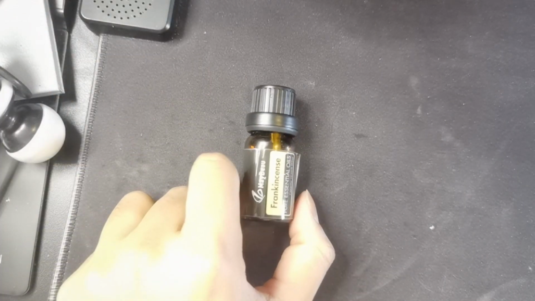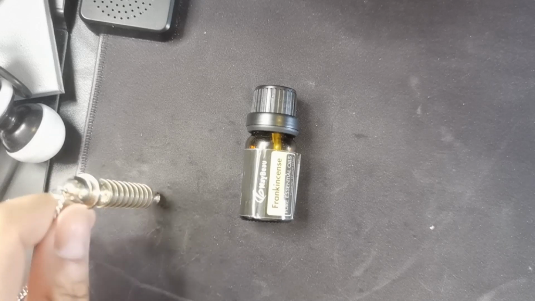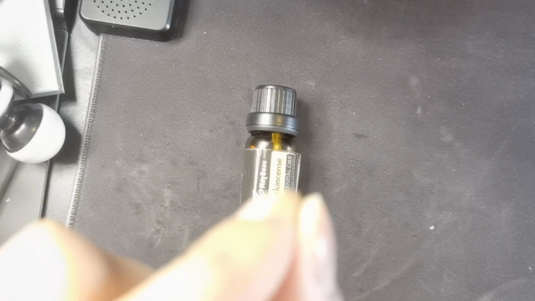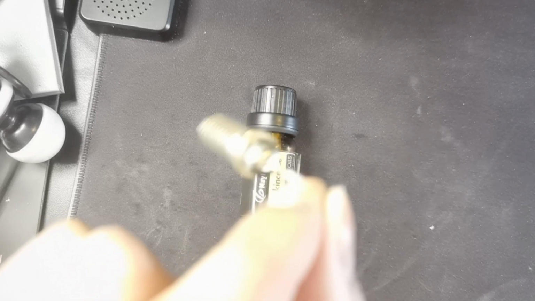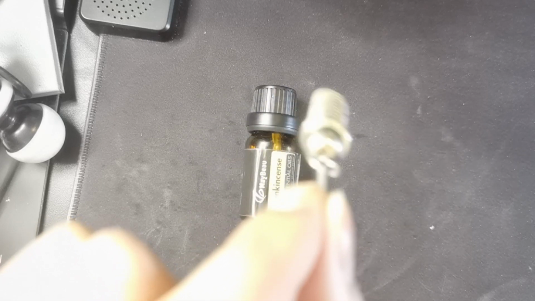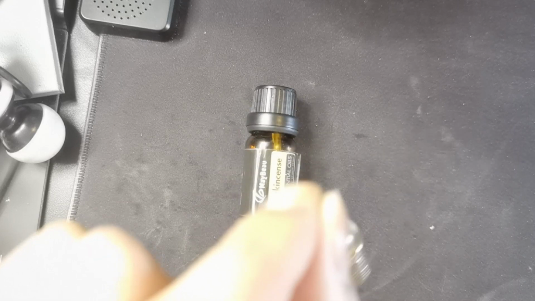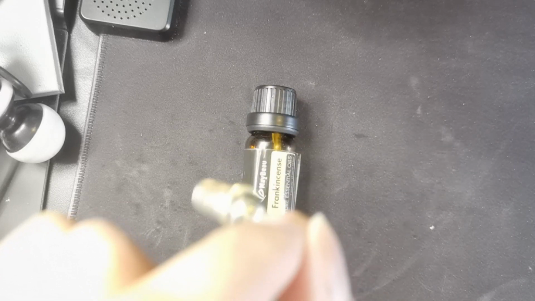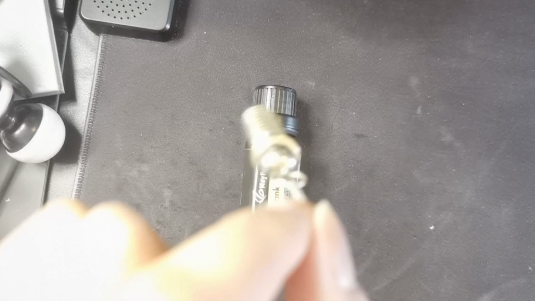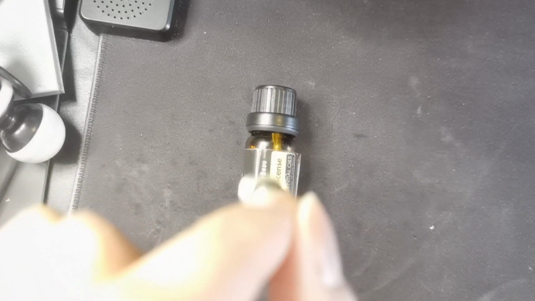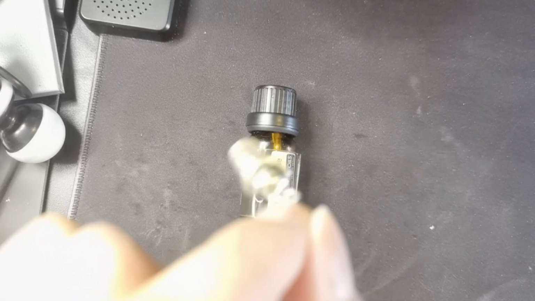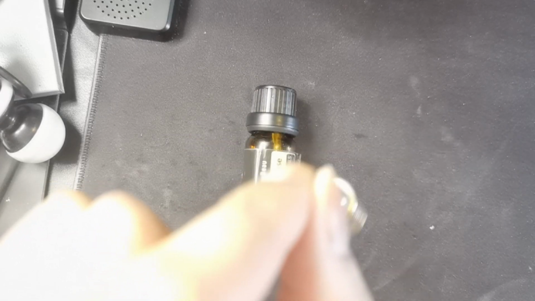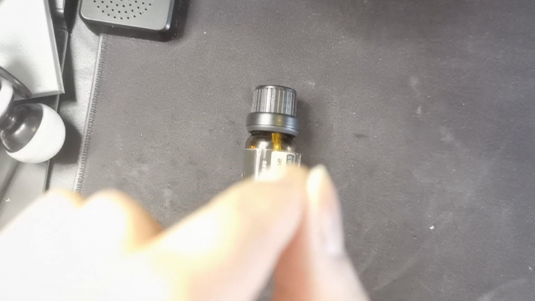So now I will ask, can I inhale it? Yes. My pendulum is moving clockwise. So that means I can inhale it. My second question, can I use it in my diffuser? Yes, you can also. You can see that it's moving clockwise.